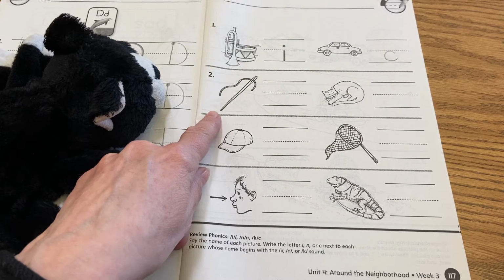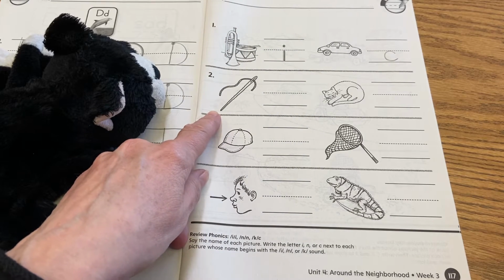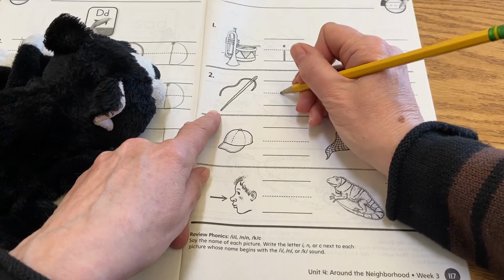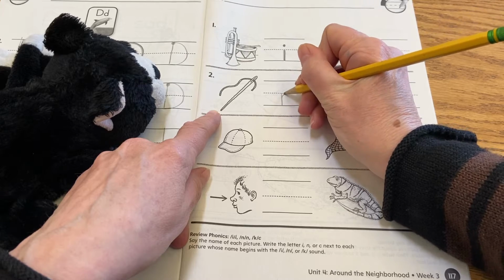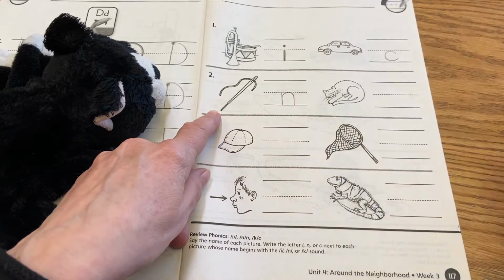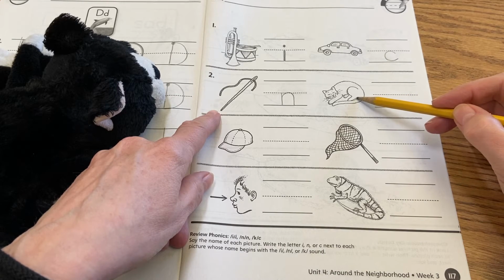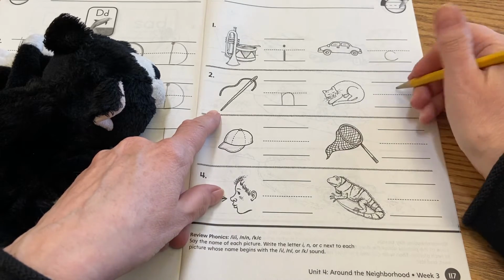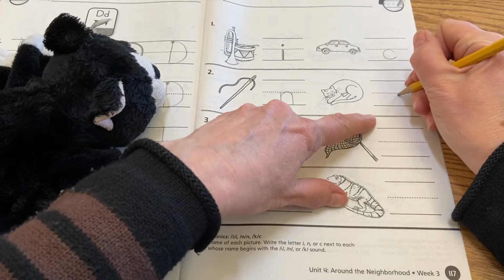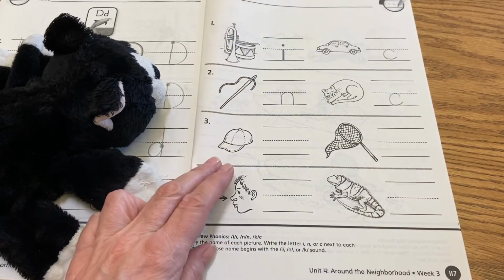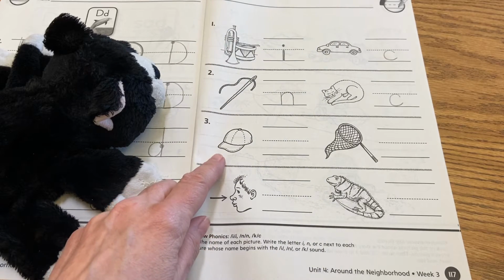Number 2, we're going to look at the 2 pictures here. We have a needle. Say needle. We make that n sound with the letter N. So we're going to write the letter N right there, lowercase n. Cat. Say cat. Okay. So we begin the word cat with the k sound, which we write with our lowercase c.